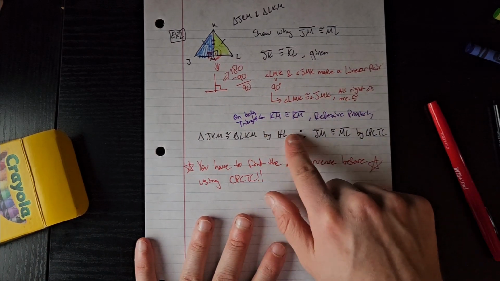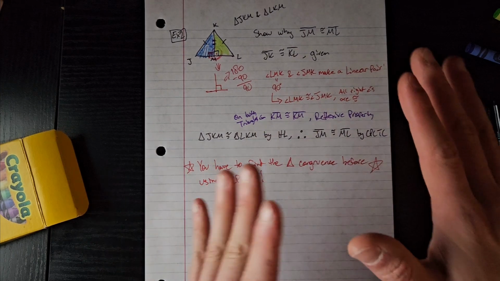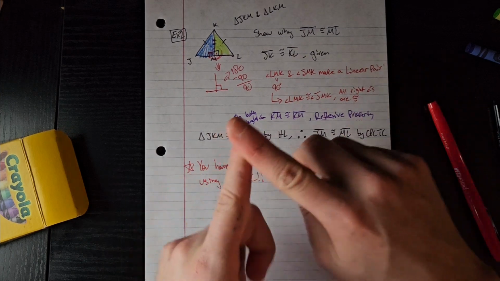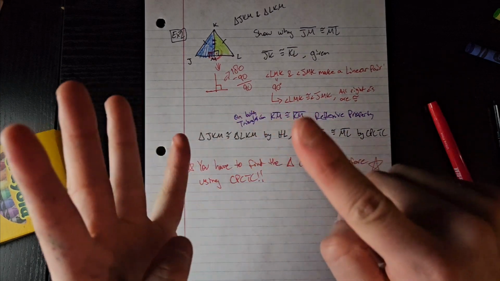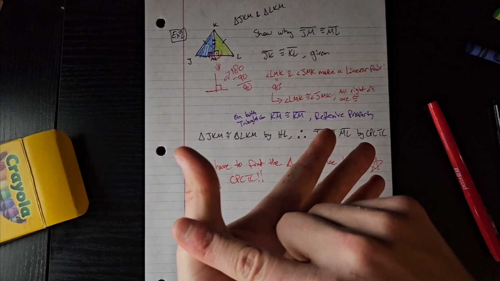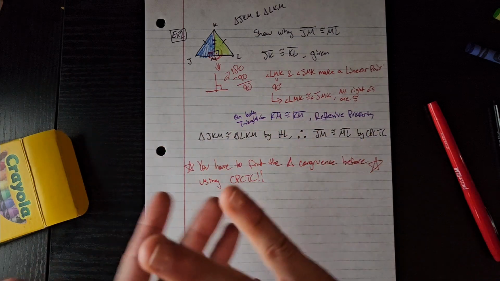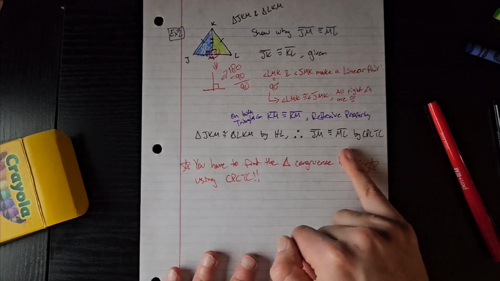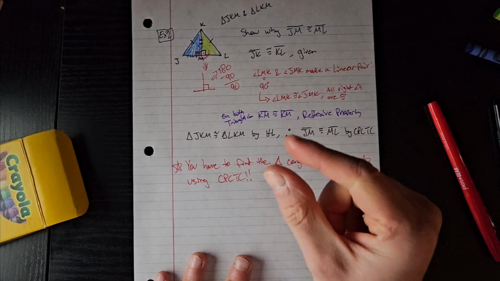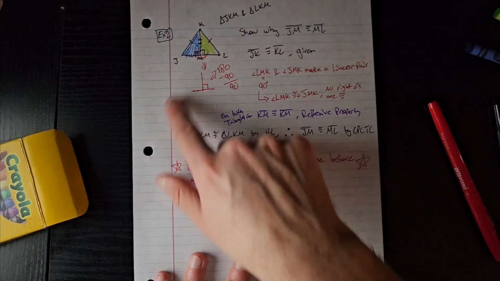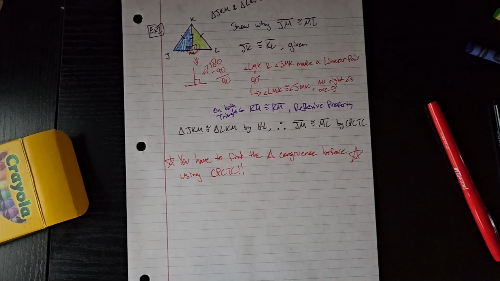But you still have to know your congruency shortcuts, like hypotenuse leg, side-side-side, side-angle-side, ASA and AAS. You have to know those still because you use those to get to this point. This is just a tiny little add-on, which means that everything in the triangle is going to be congruent. That's it for this one. That's the end of the unit. Woohoo!